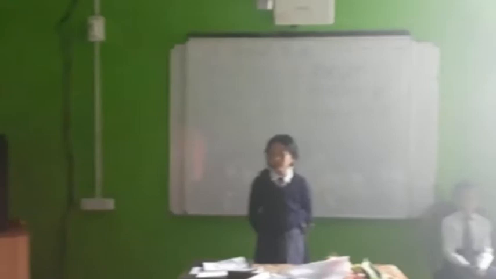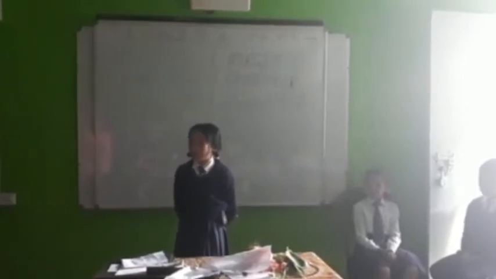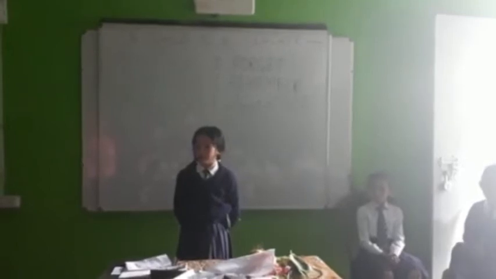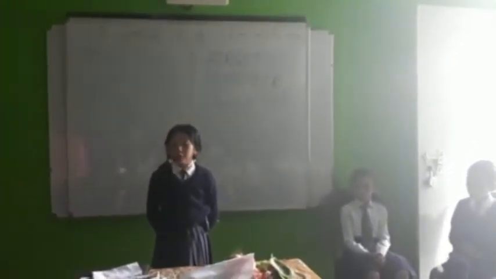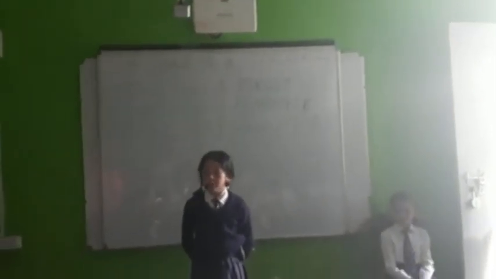What are nutrients? We know each dish is usually made up of one or more ingredients which we get from plants or animals. These ingredients contain some components that are needed by our body. These components are called nutrients.